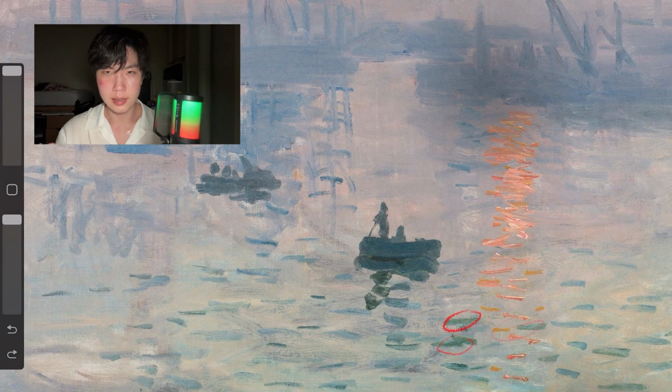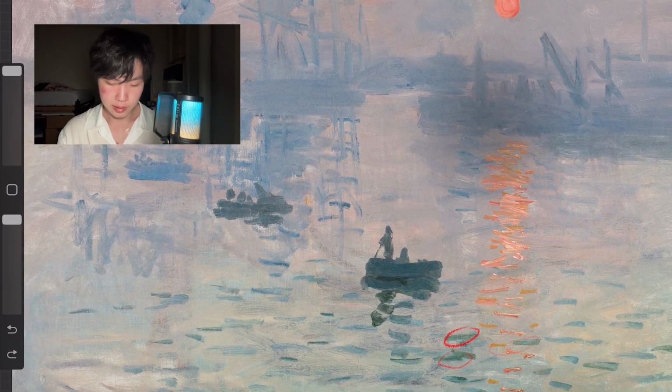Like the waves, he leaves it up to the viewer's imagination to fill in the rest of the painting. Okay guys, I think we're done analyzing this painting. I'll be filing this clue underneath brushwork, from how much of Monet's brushwork we were able to decipher from this painting itself. I'll be filing it under the brushwork tab.